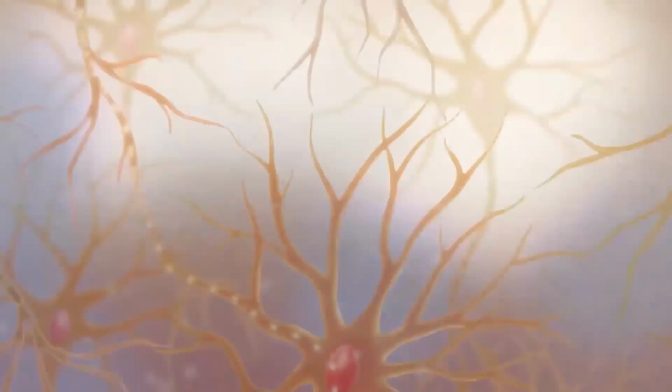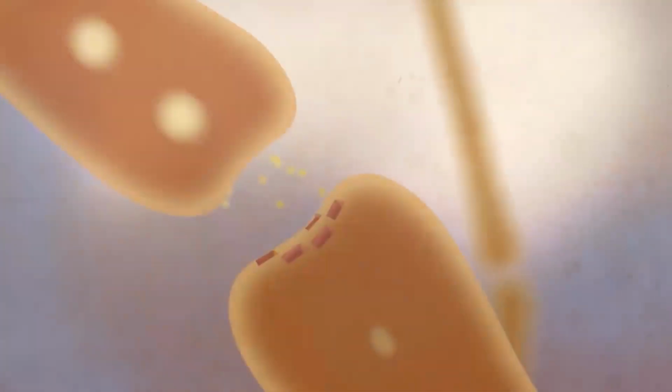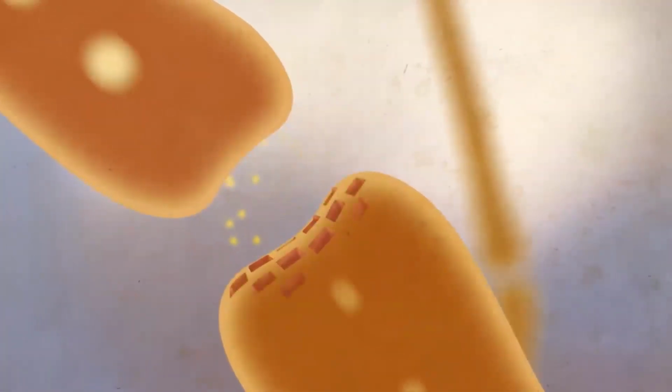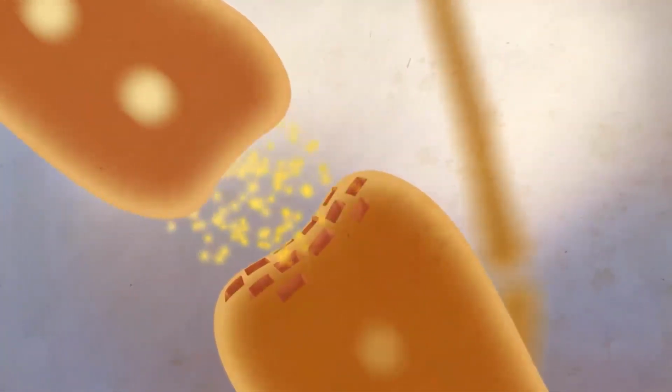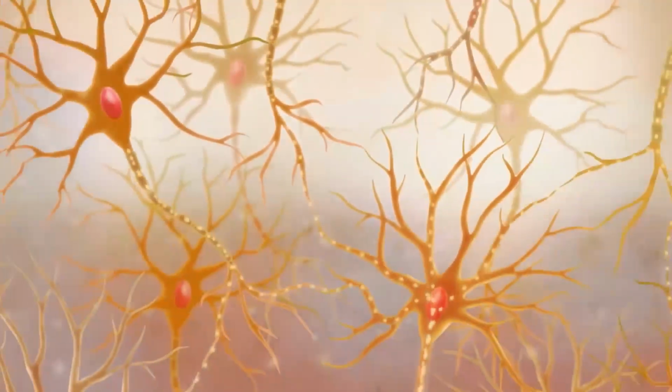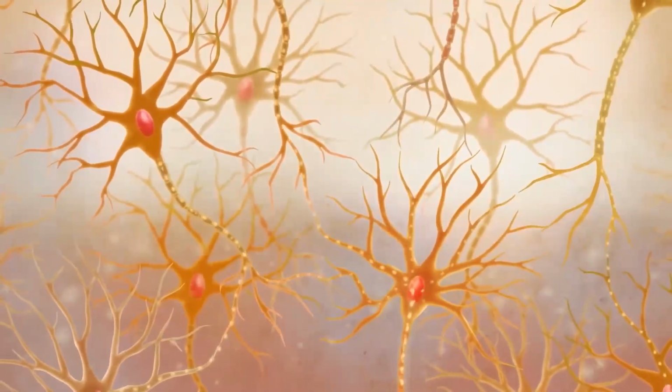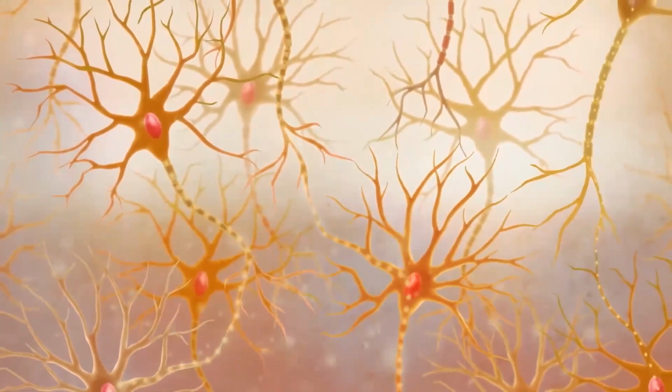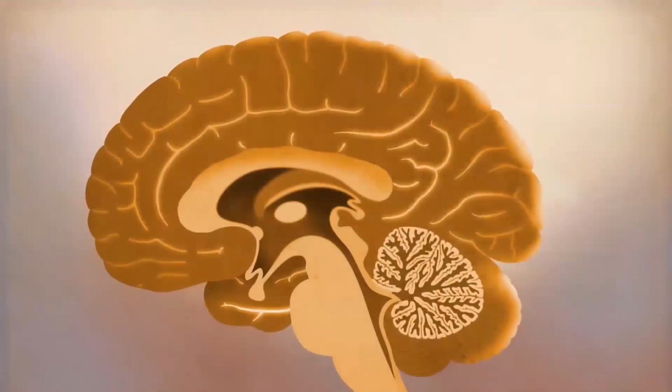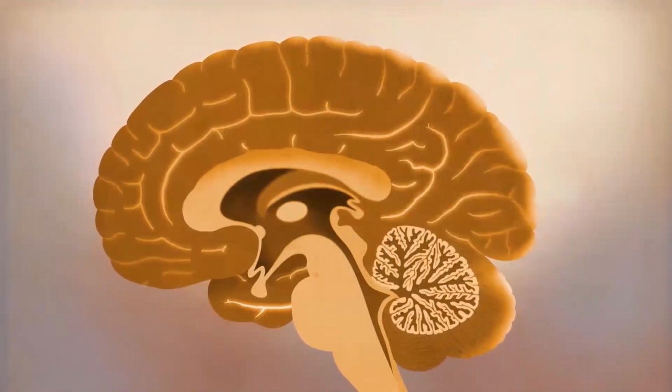This happens over and over and over. And with repeated activity, the synapse gets stronger, so the next message is more likely to get through. That way, neurons learn to pass on important messages and ignore the rest. This is how our brains learn and adapt to an ever-changing world.